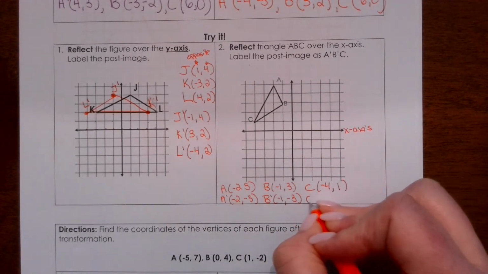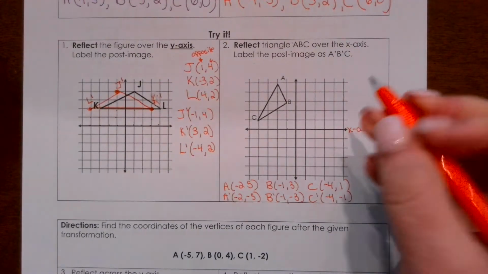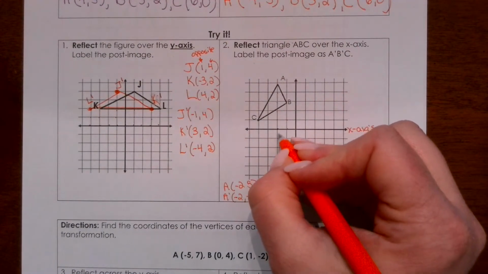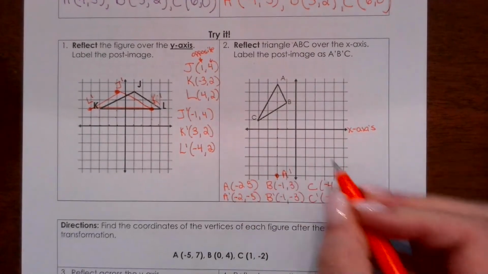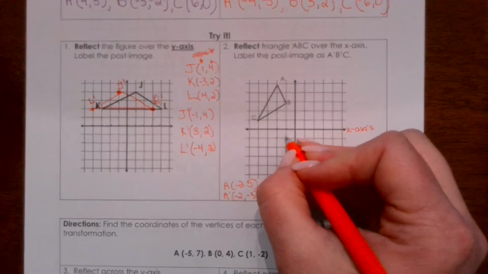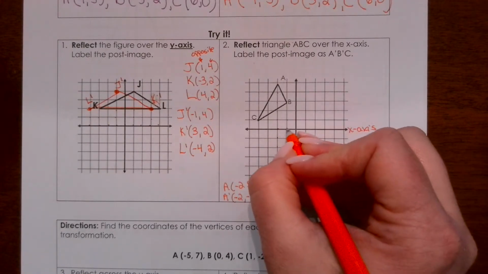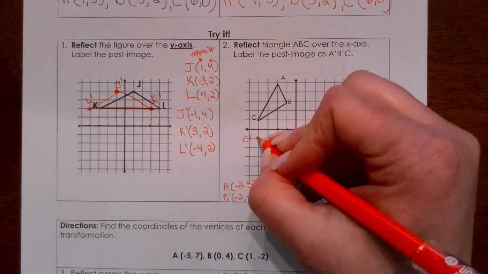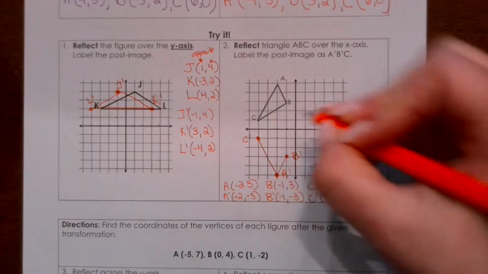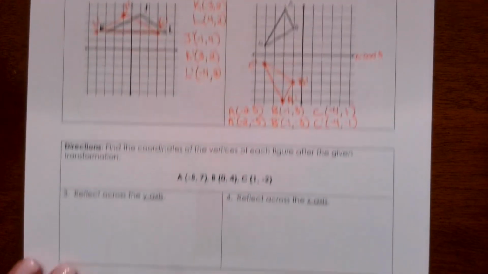My x will stay the same and my y will become the opposite. So A prime is going to be -2, 5. B prime is going to be -1, 3. And C prime will be -1, 4. And now I have reflected this triangle across the x-axis.